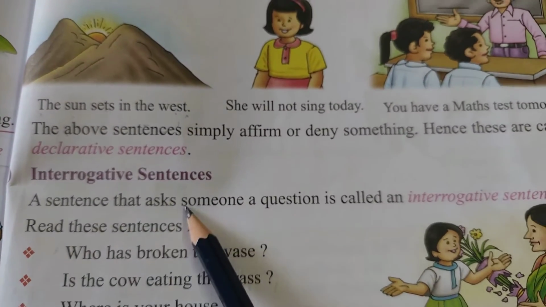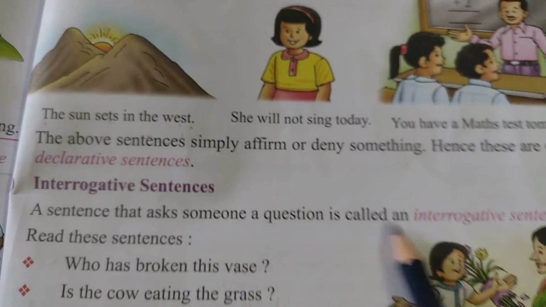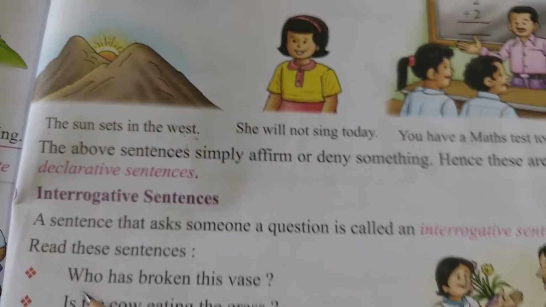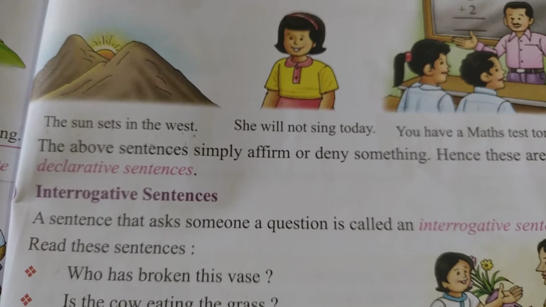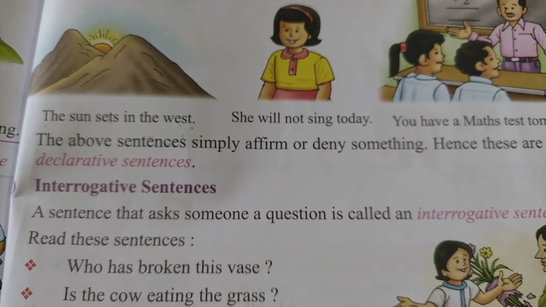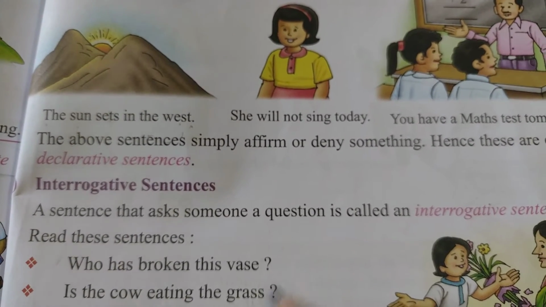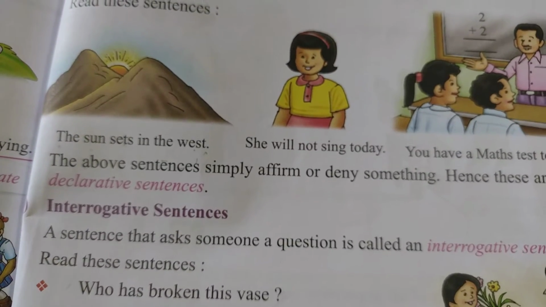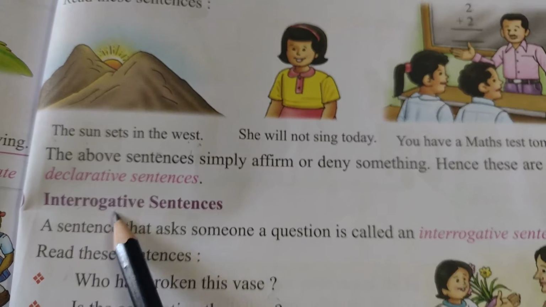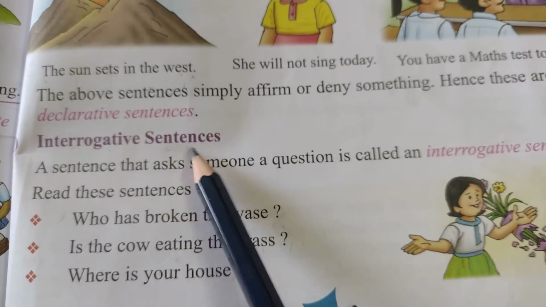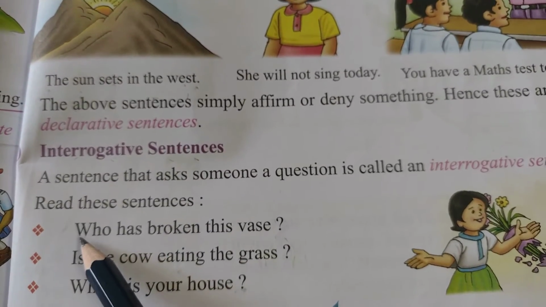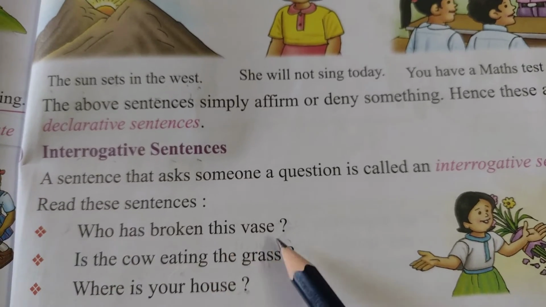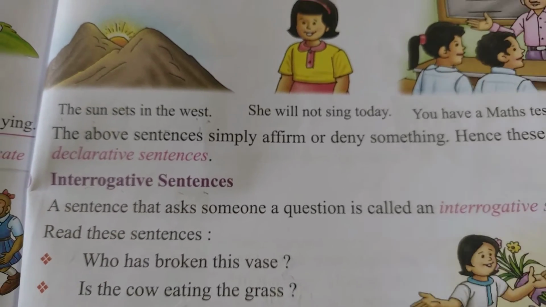A sentence that asks someone a question is called an interrogative sentence. Like, who has broken this vase? Is the cow eating the grass? Where's your house? So these are ended with a question mark and started with the capital letters. This is an interrogative sentence. So interrogative sentence always starts with a capital letter and ends with a question mark.